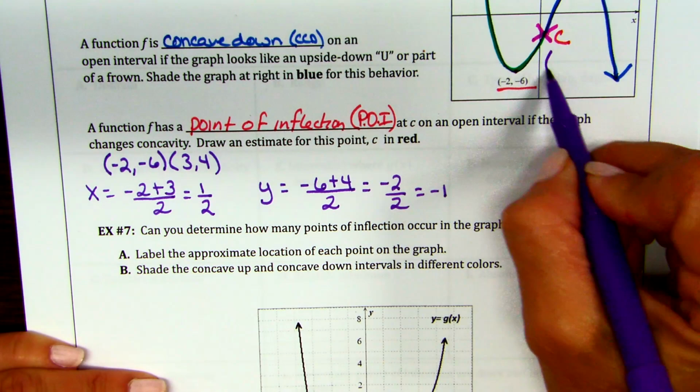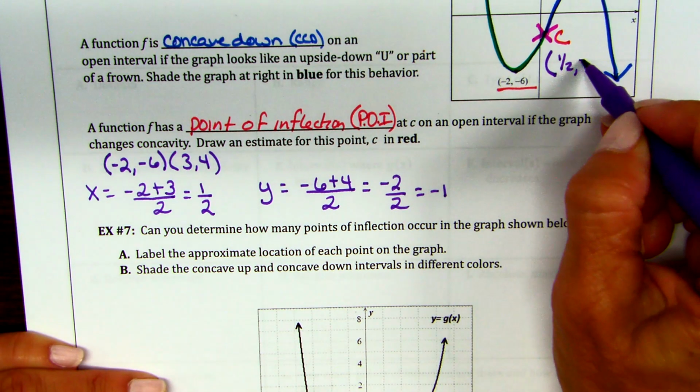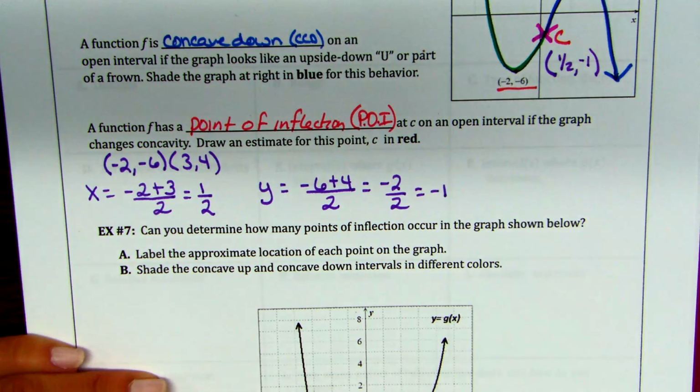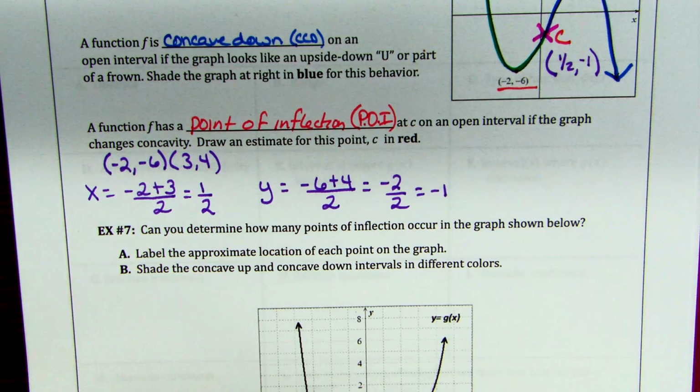And I get a point of 1/2, or 0.5, -1. And that makes sense. To the right 1/2, down 1 looks approximately where I am, but it's an estimate. It's not necessarily the exact point where concavity changes. It's an estimation tool we use for this level of calculus, pre-calculus.